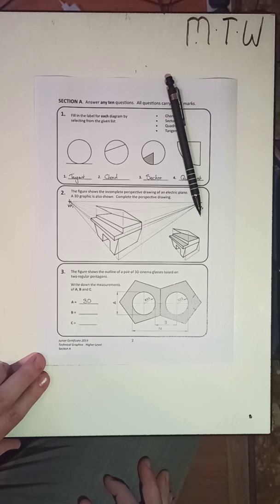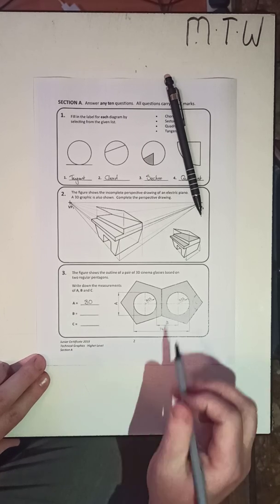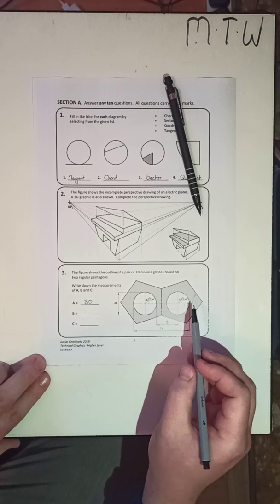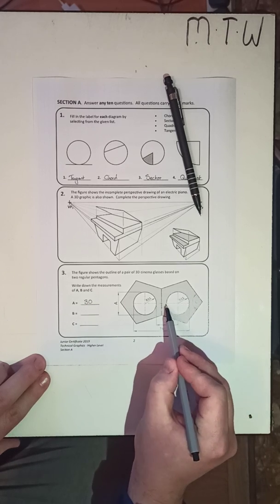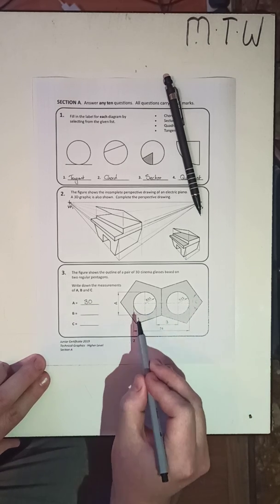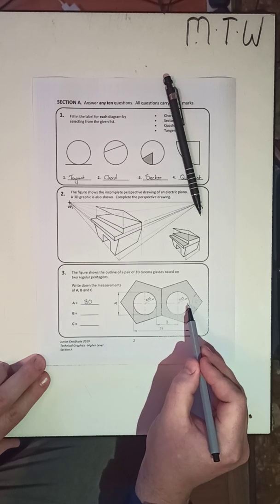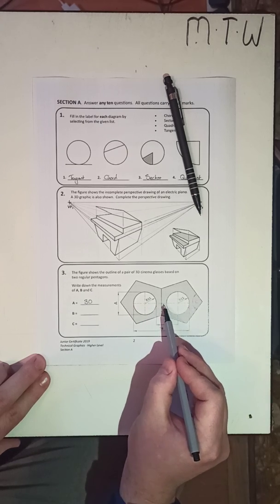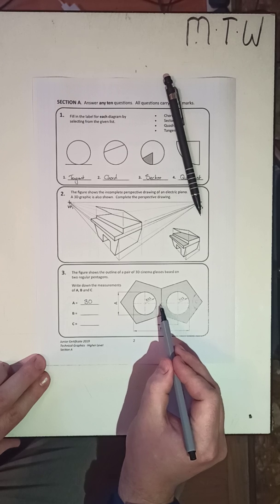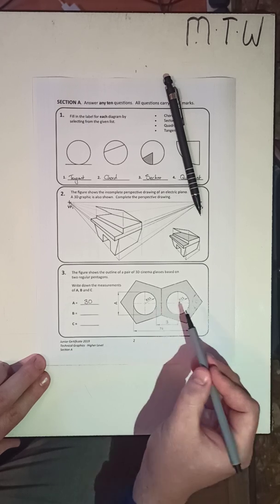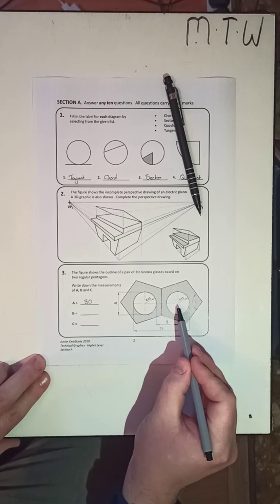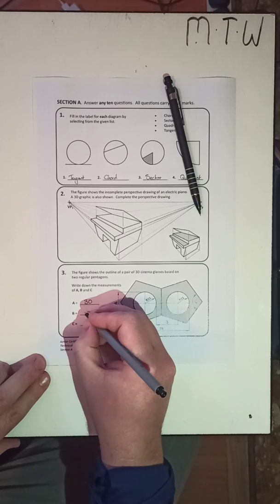B, a little bit of working out in this. So I just said there that the diameter is 30, so that's 30, that's 30. The distance from there to there is 74, which means what's left in the middle is 74 minus 60, that means that's 14. So if that's 14, and that's 15 to there, that means this is 29.